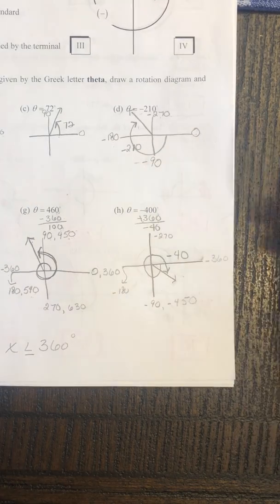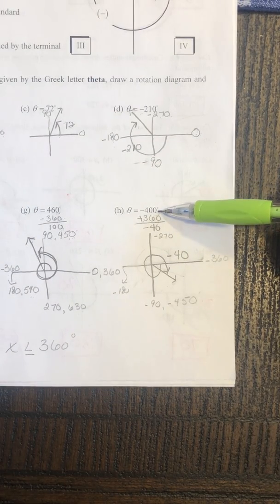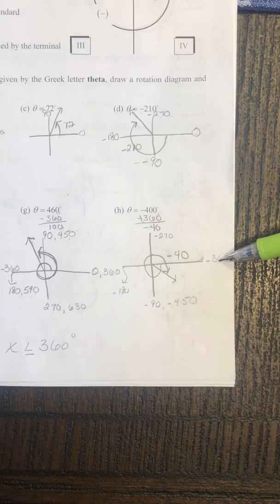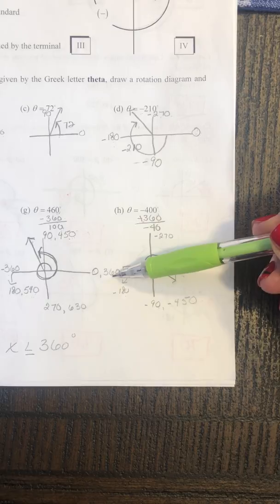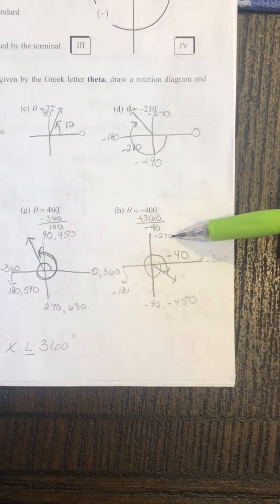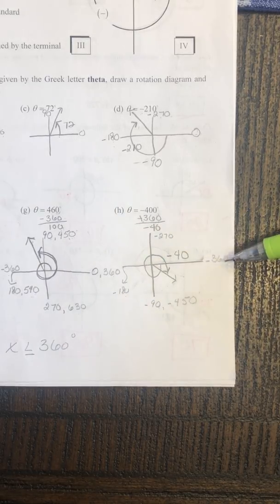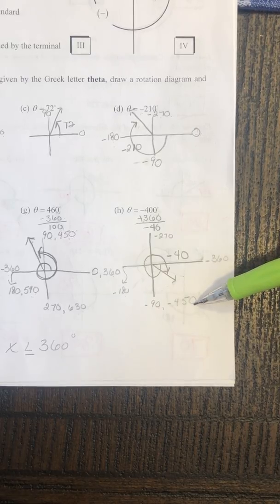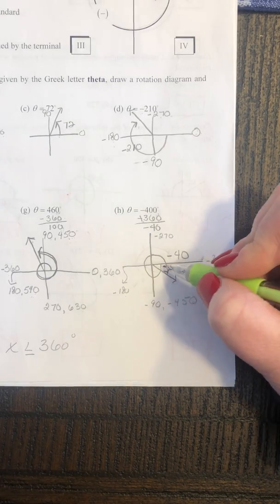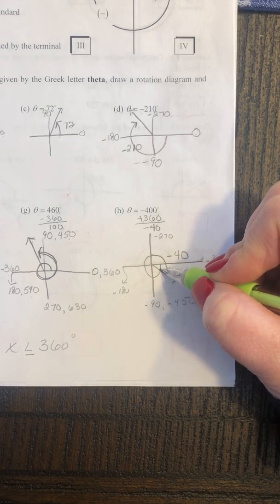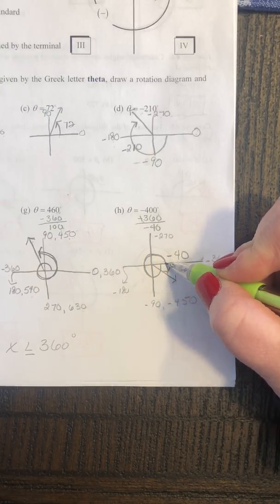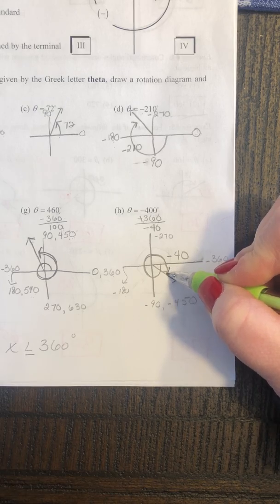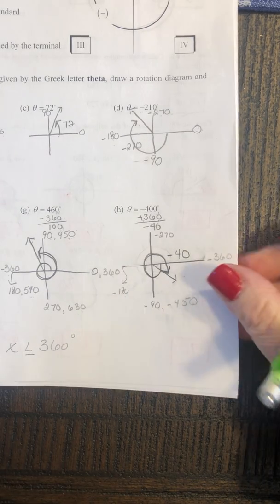Okay. In letter H, this time I have negative 400, so I'm going to count the same way I did before. So negative 90, negative 180. I only wrote it down here so it doesn't interfere with the other question. Negative 270, negative 360, negative 450. So I've passed negative 400. I know that I'm somewhere in quadrant 4. Start at the x-axis, go around once. That's one complete rotation. And then finish it off to end in quadrant 4.